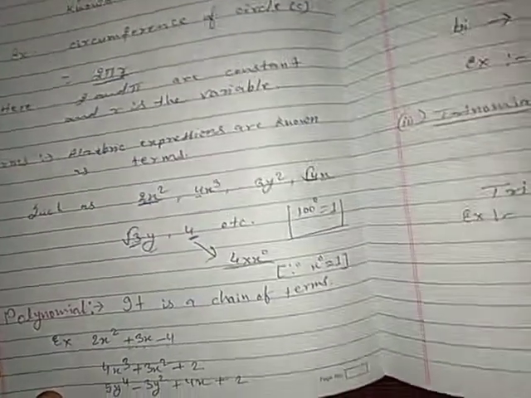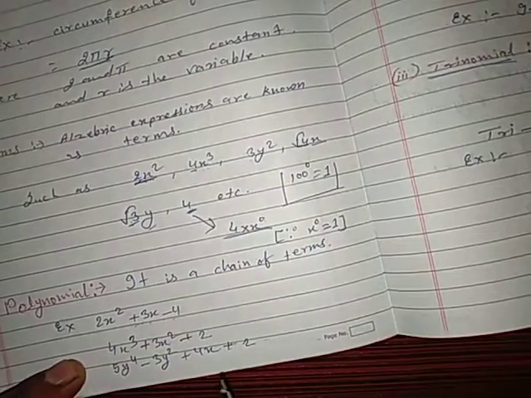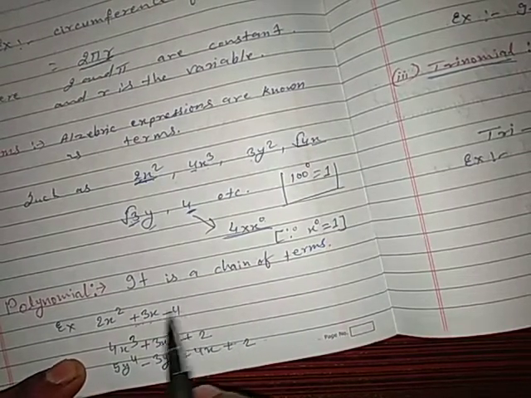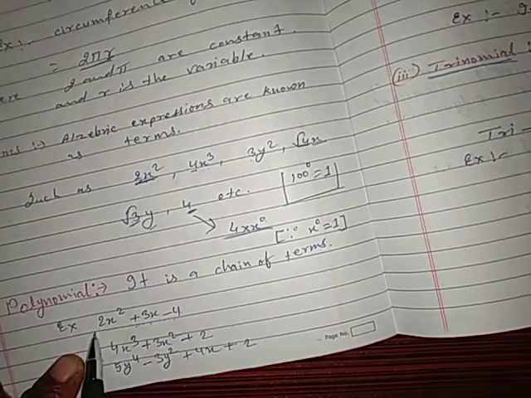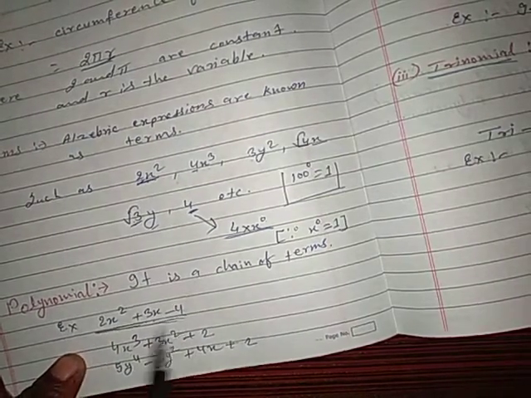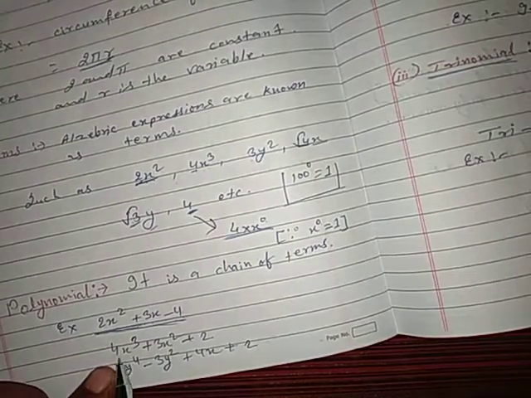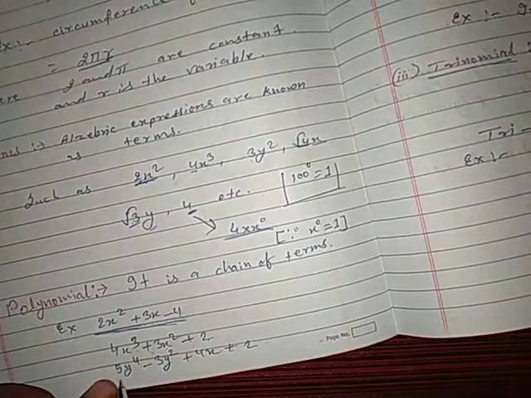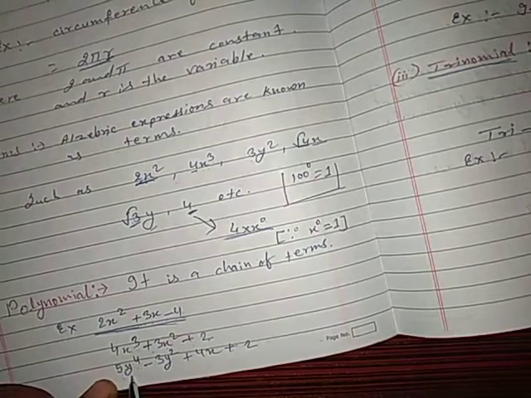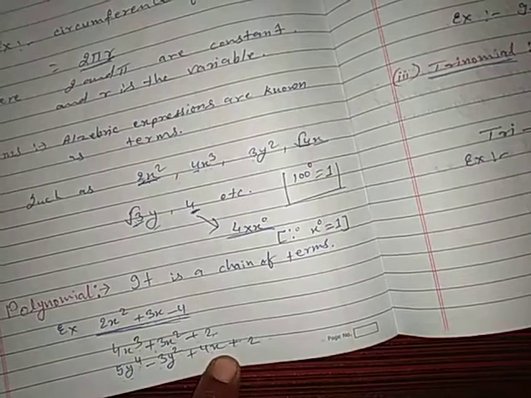Next we have the point polynomial. It is a chain of terms. What is a polynomial? A polynomial is a chain of terms. Here, this is the chain: 2x square plus 3x minus 4, 4x cube plus 3x square plus 2, 5y power 4 minus 3y square plus 4x plus 2.